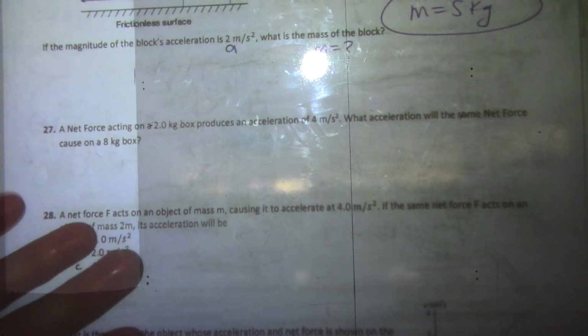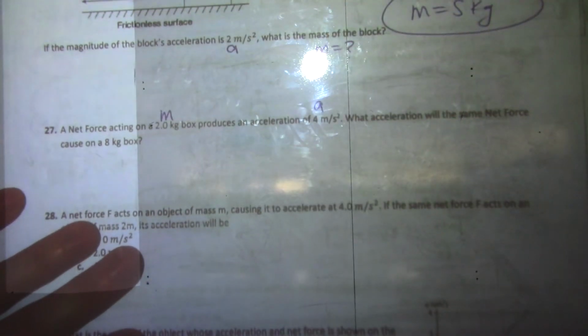A net force acting on a 2 kilogram box produces this acceleration. What is the acceleration for the new mass? So, new m. What is my new acceleration, right? But I have the same net force. So why don't we just find this net force? 2 times 4. So I've got a net force of 8. If I do the exact same net force, but with my new mass, F net equals new mass times new acceleration, then what would my new acceleration be? 1.